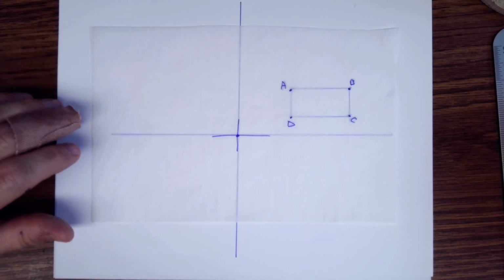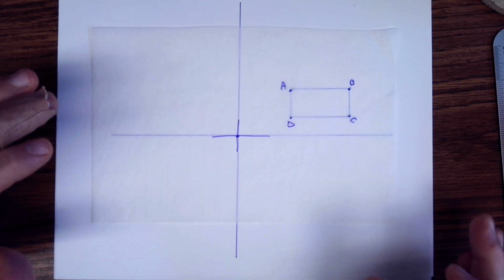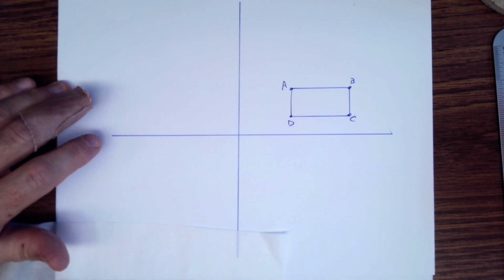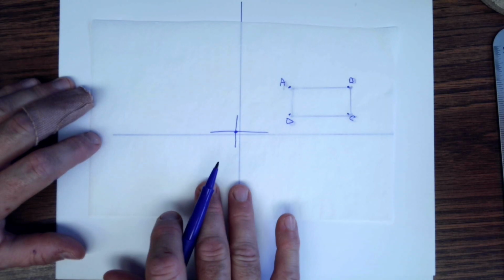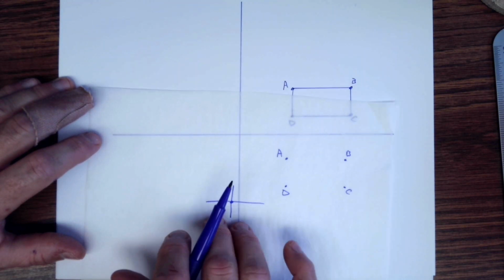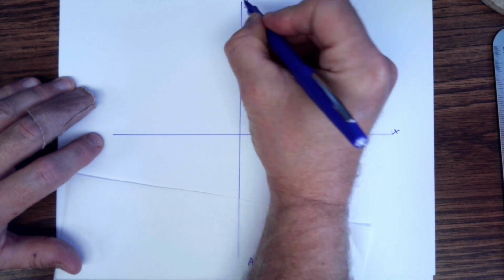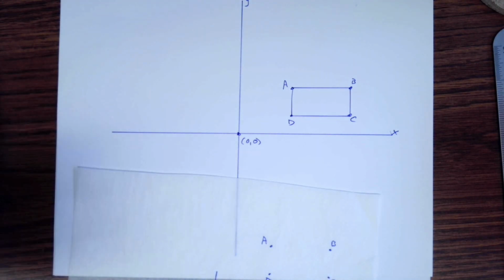All right, so we're going to take another look at transformations, but this time we're going to superimpose the coordinate grid on top of them. And what I have here is just a rectangle, and I've already traced it onto some tracing paper so I can make it a little bit easier to move it around. This is my x-axis, this is my y-axis, this is my origin here of 0, 0. And we're going to do this.